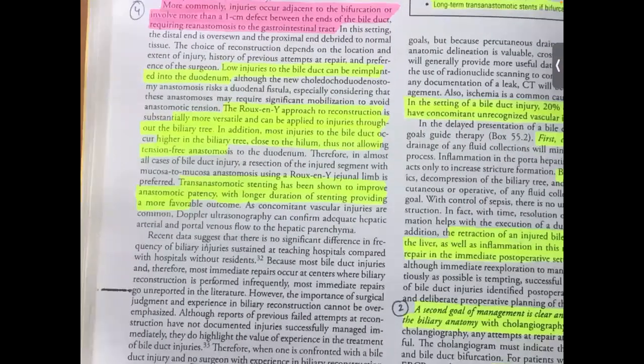Next, the Roux-en-Y approach is substantially more versatile and can be applied to injuries throughout the biliary tree. In addition, most injuries to the bile duct occur higher in the biliary tree close to the hilum, thus not allowing a tension-free anastomosis. So in case of distal injuries near the duodenum, we can easily do choledochoduodenostomy in a tension-free manner. But if it is a high proximal bile duct injury, we cannot do choledochoduodenostomy in a tension-free manner. So we have to do Roux-en-Y hepaticojejunostomy.